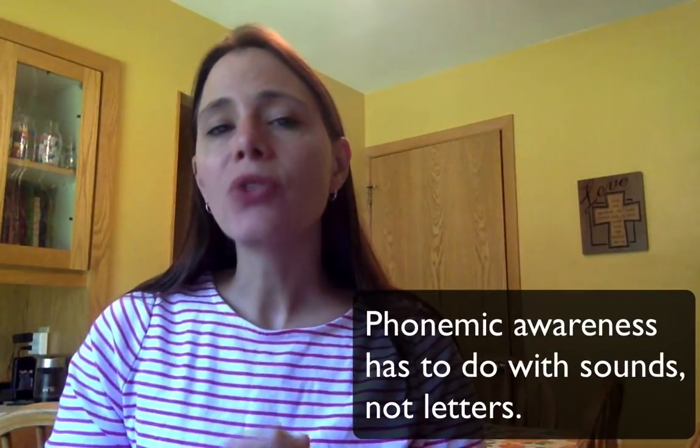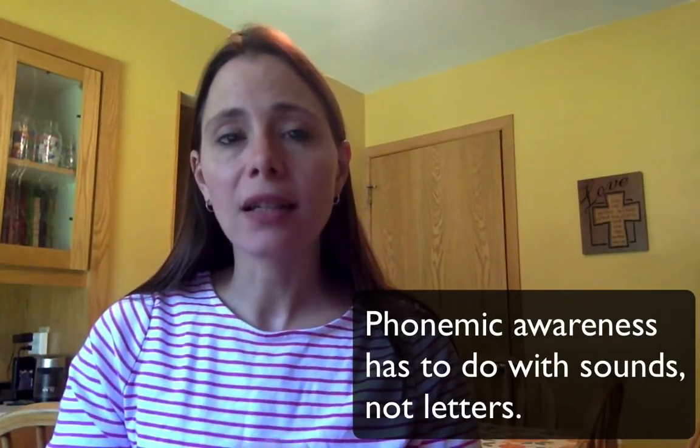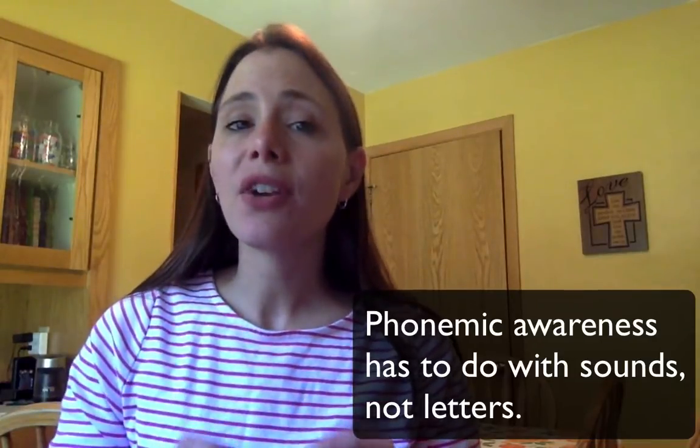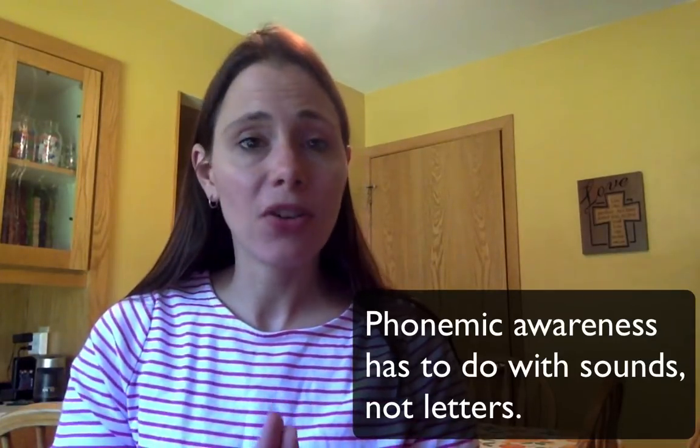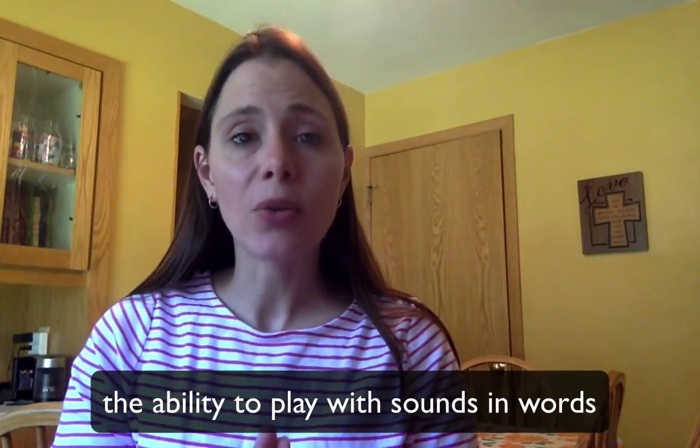Phonemic awareness has to do with sounds and not letters. If you want a very simple definition of phonemic awareness, here it is. Phonemic awareness is the ability to play with sounds in words. And here are the 4 ways that we want our learners to be able to play with sounds. Number 1, that they can isolate sounds. So if I said, what is the first sound in the word boat? And they said buh, then they could isolate that sound.